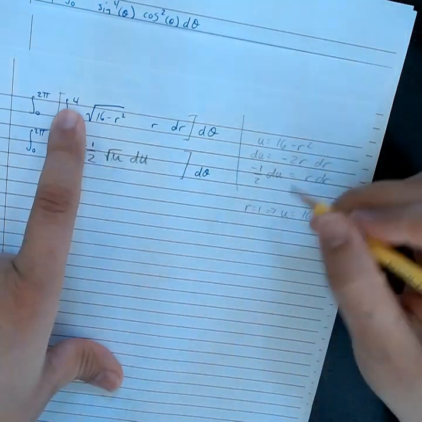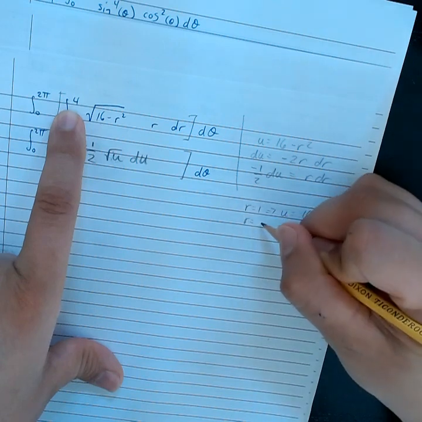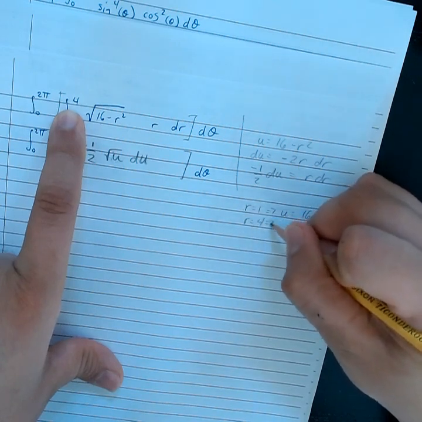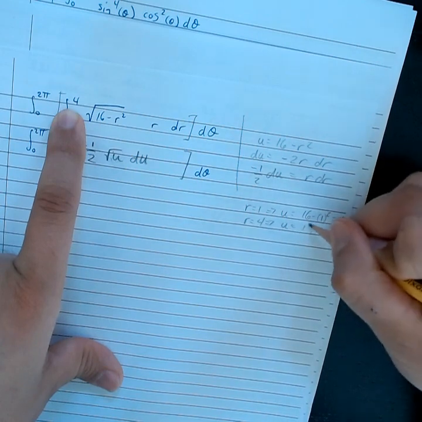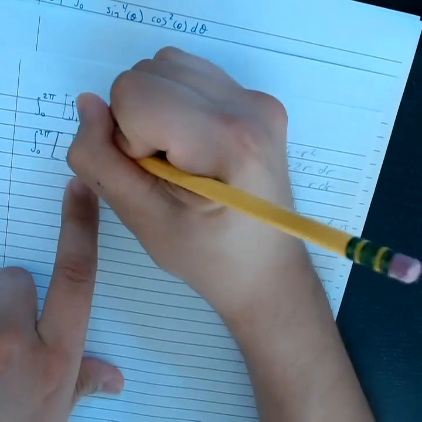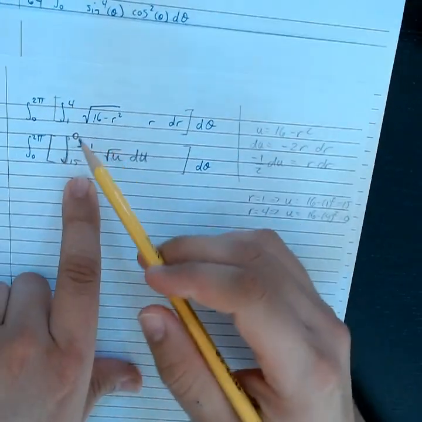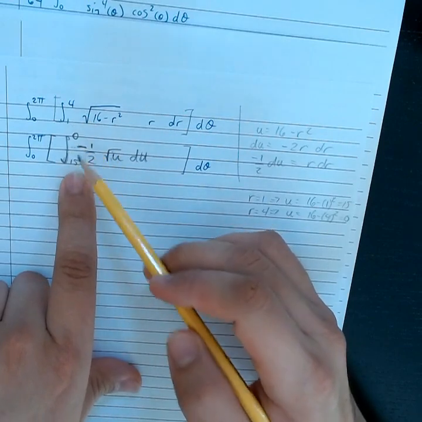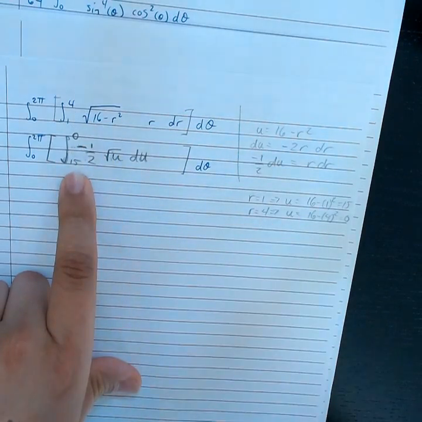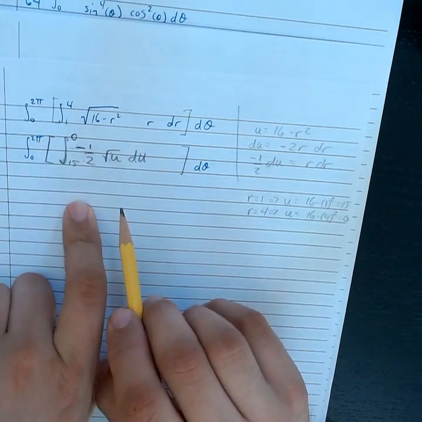The upper bound, I can do something similar. If r is equal to 4, u equals 16 minus 4 squared, which is 0. So that's my new upper bound. Yeah, that looks backwards from usual, but that is what they are. These converted directly into these. So now this is something we can integrate and just plug in the numbers directly.